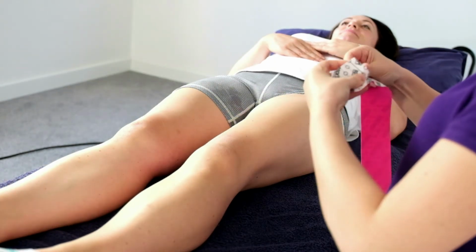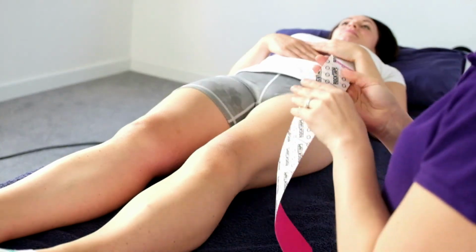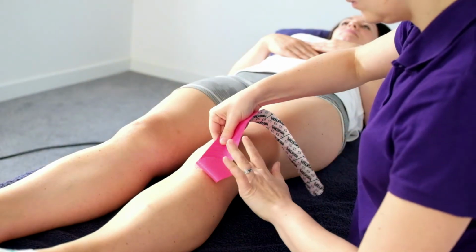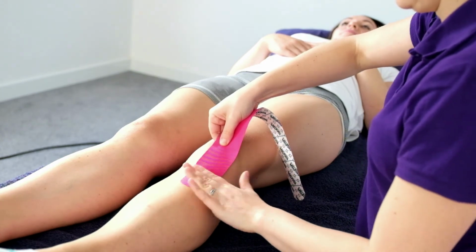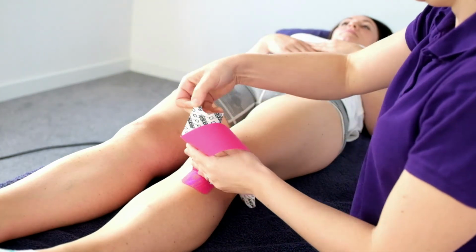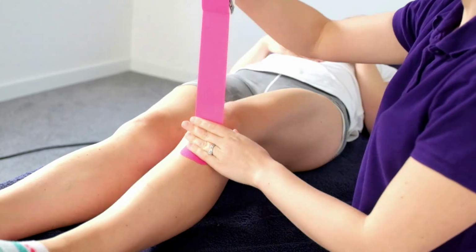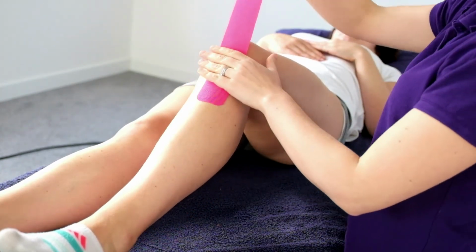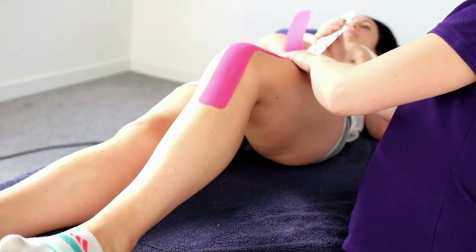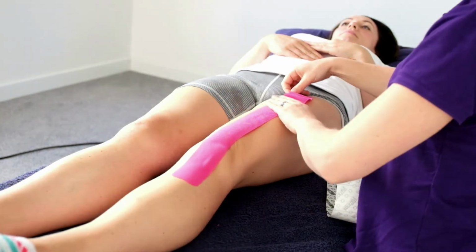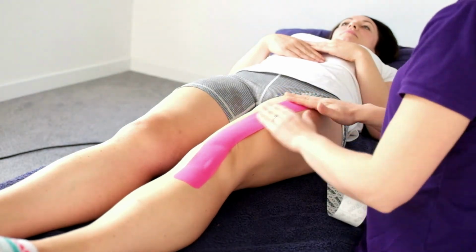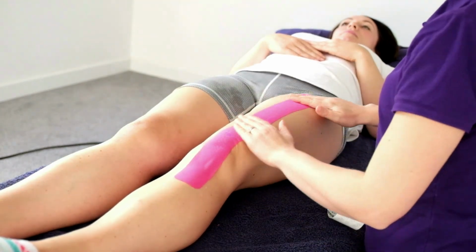So we begin with inhibition taping for the quadriceps. We make a long anchor of the tape, applying it on the tibial tuberosity and sticking it down on a relaxed knee. We then apply a stretch onto the tissue by bending the knee, and with light tension on the tape, we apply the tape along the midpoint to the centre of the quadriceps muscle group. We then straighten the knee to attach the anchor on relaxed tissue and then stick the tape down.